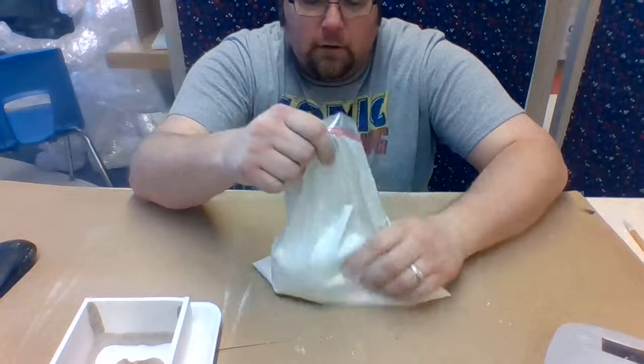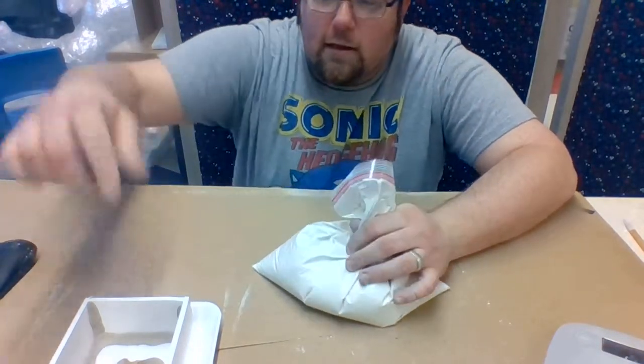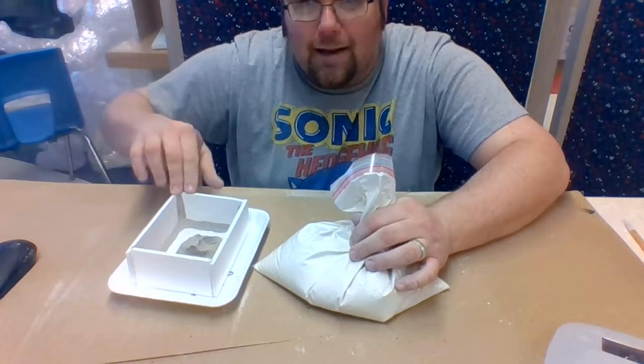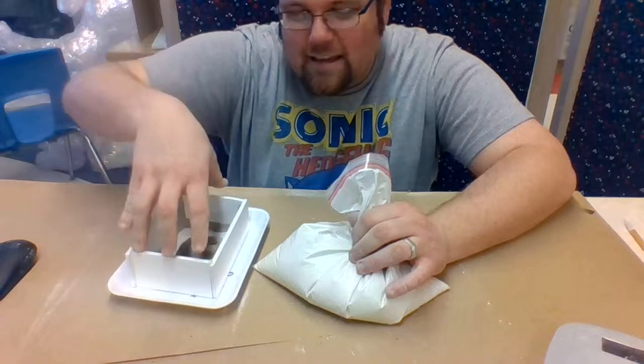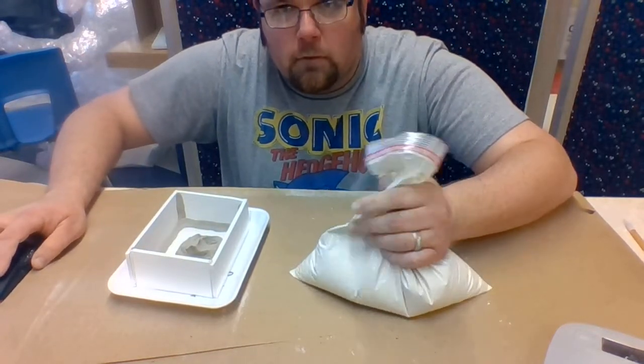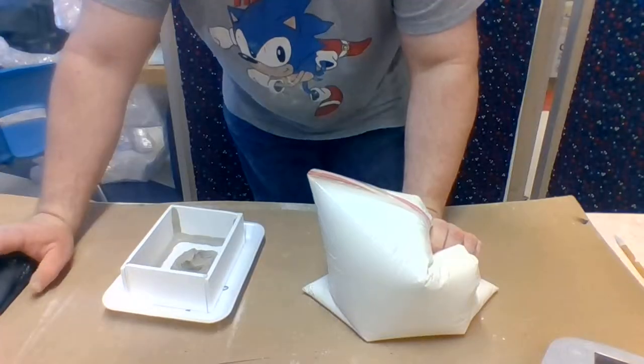Not much, but a little bit, because the thicker the plaster is, the less likely it's going to seep into or around or through any of those little holes. It'll stay in this form a little bit better. So I'm going to keep mixing, and then when I catch back up with you, I'll be ready to pour.